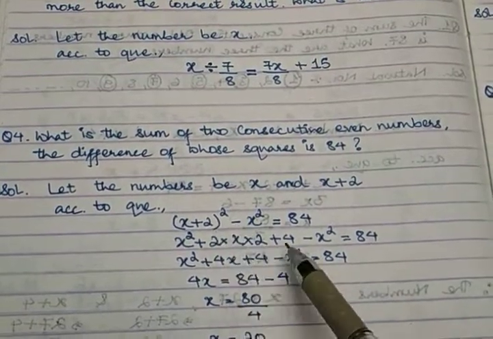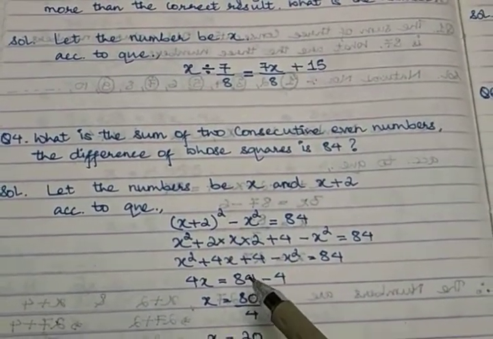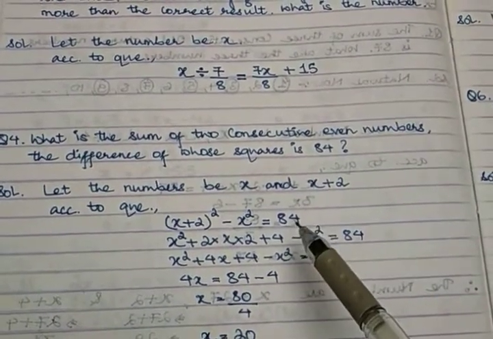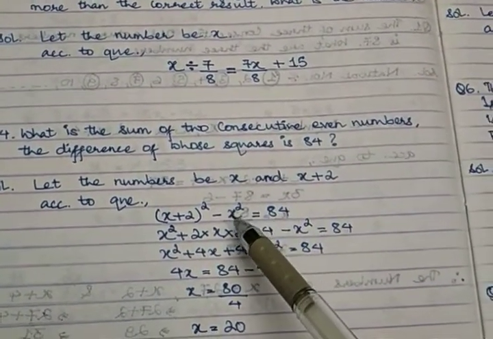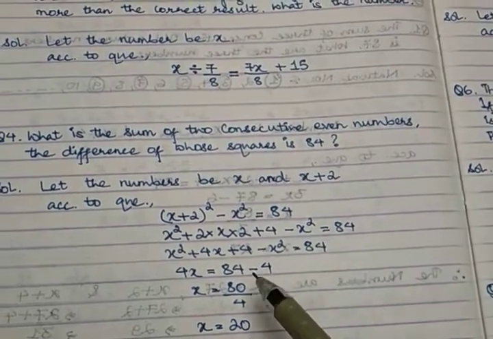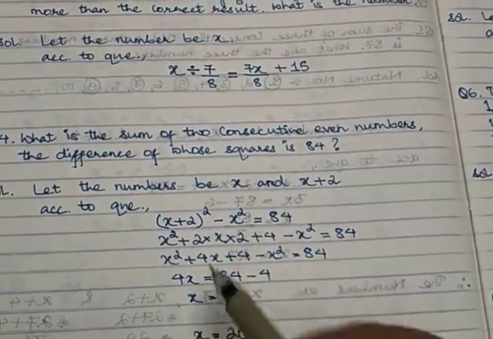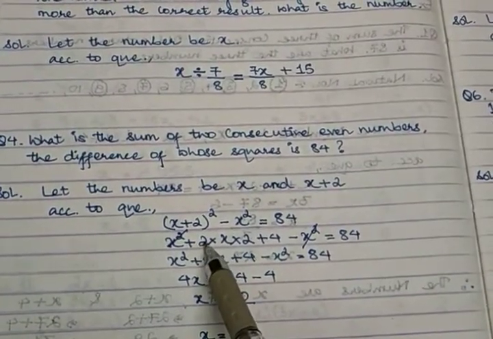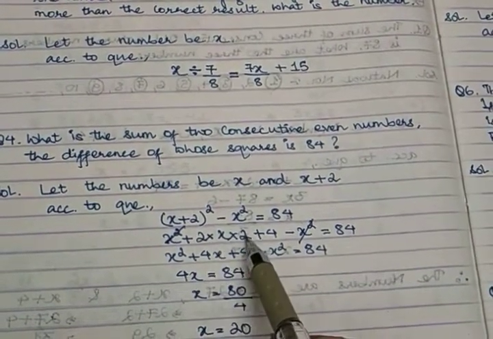See, 2 square is 4, so 4. That is why the basics are important. Everywhere the basics will be applicable. And minus x square equals 84. Now x square minus x square got cancelled. So what we have here, 2 into 2 is 4x.